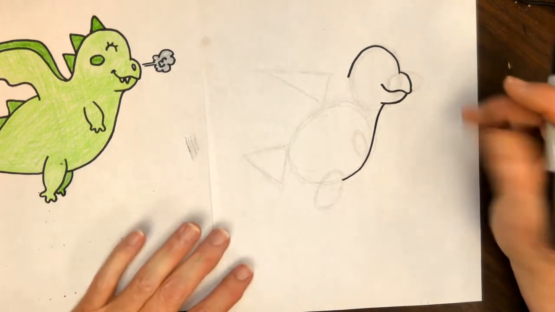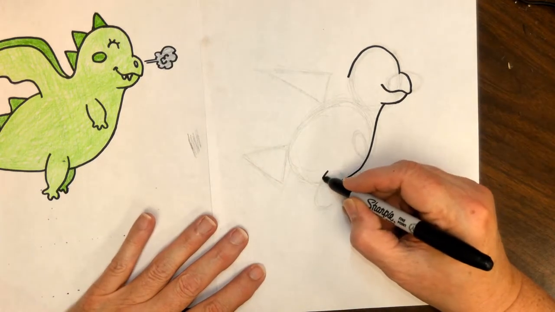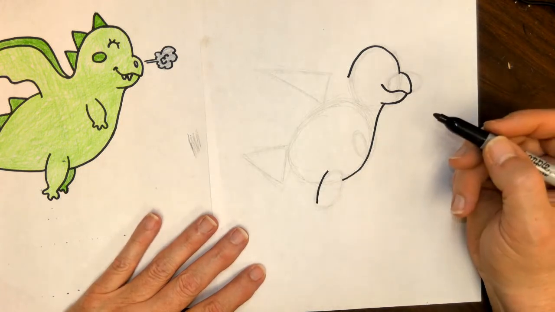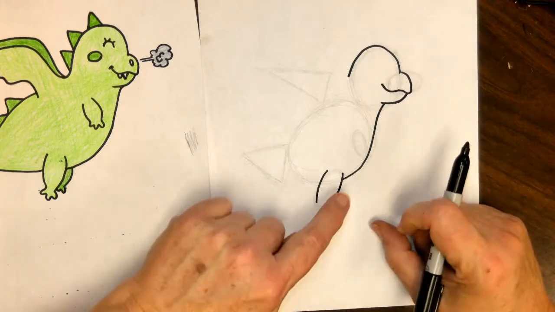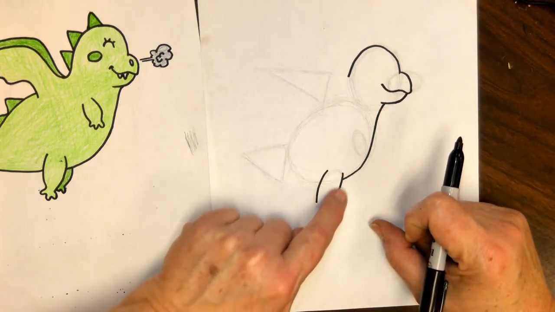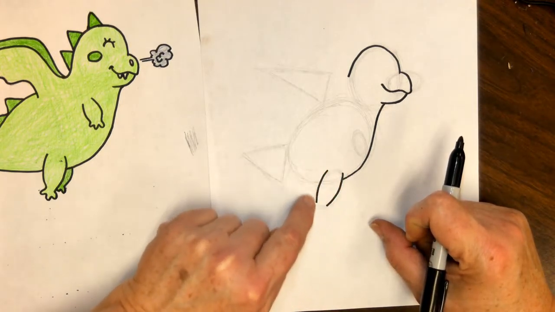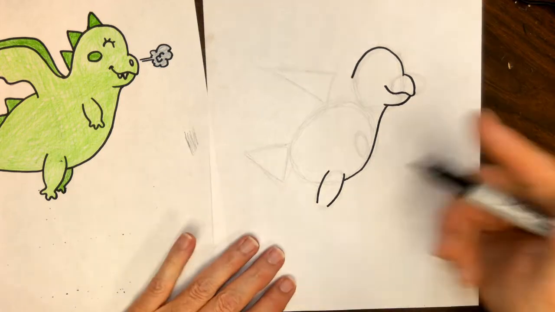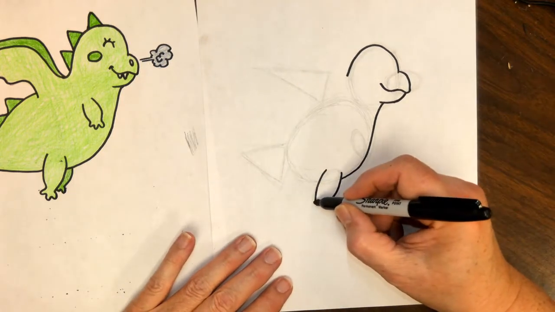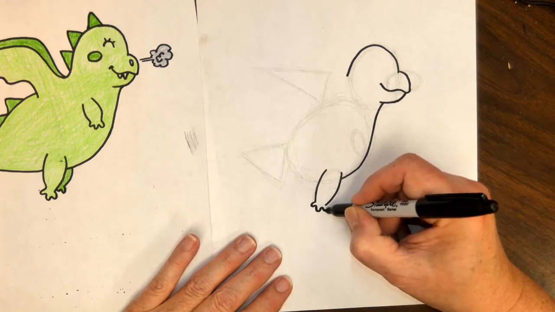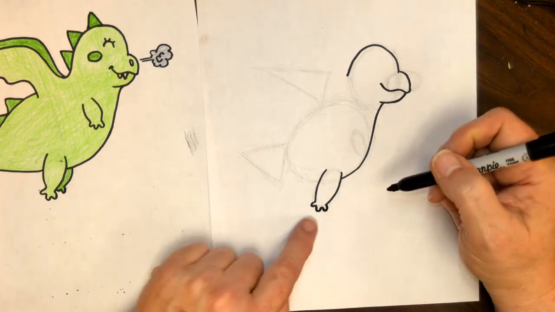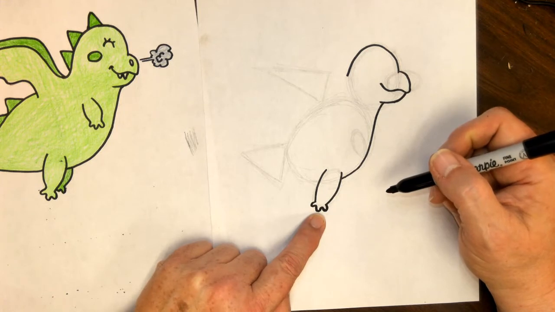His leg, there's a line on this side and a line on this side, but you see how I'm following the shape of that oval that I drew? Do you see that? And then I can just add a wiggly, wiggly, wiggly, like that for his 3 little toes that stick out down there.